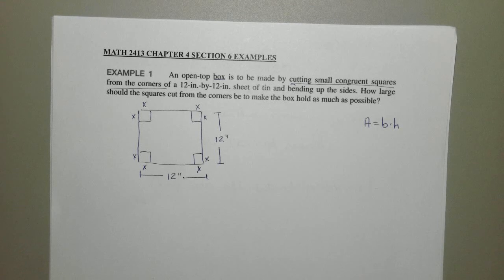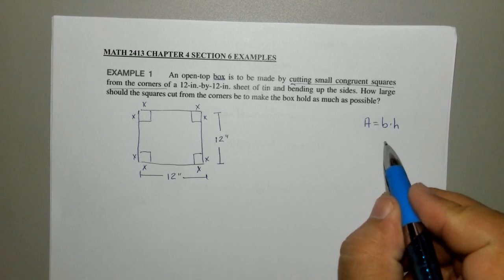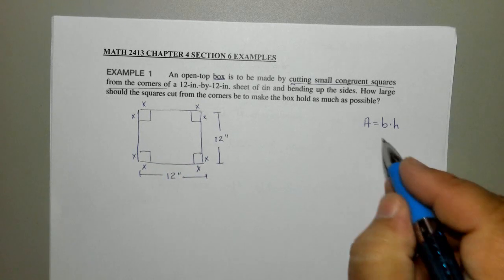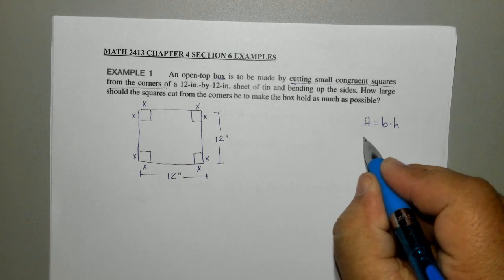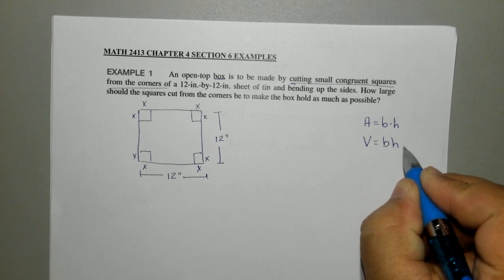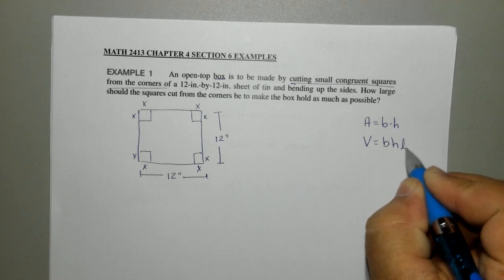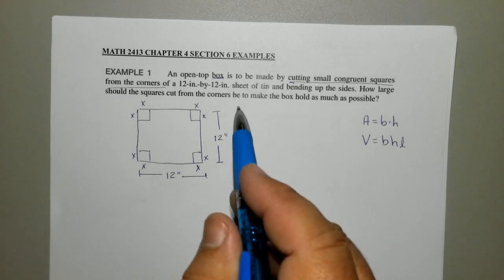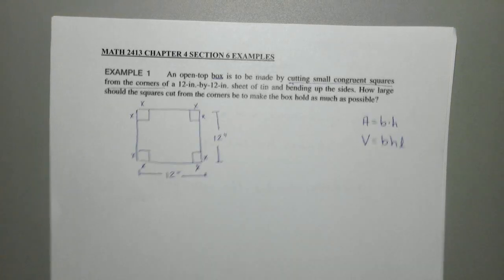What's the next part? If you take the area, that's this side, and you fold up the sides, you now have what? Volume. Base, height, length. It's got to be three dimensions. You have to have a base, a width, and a height.